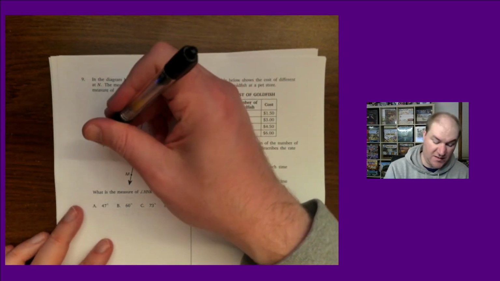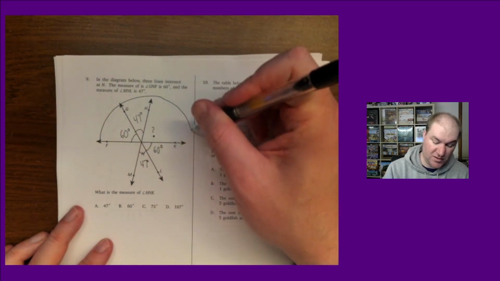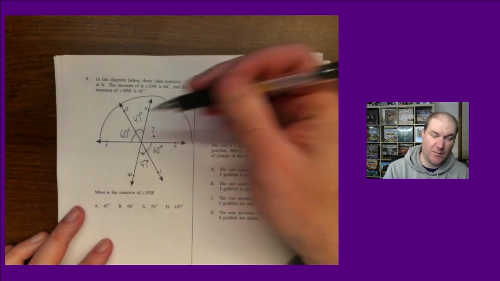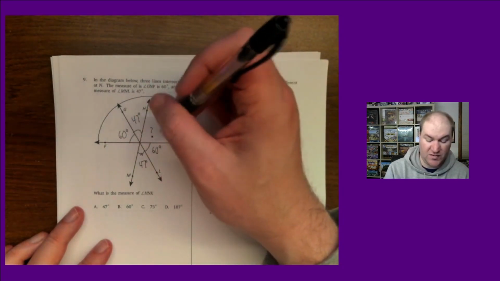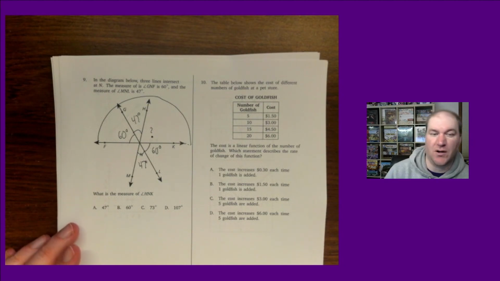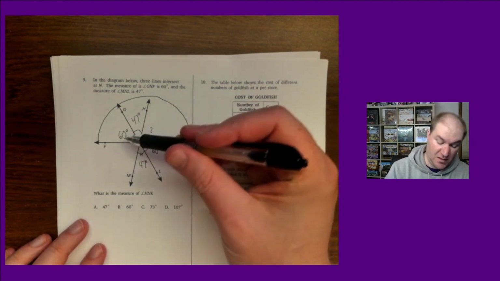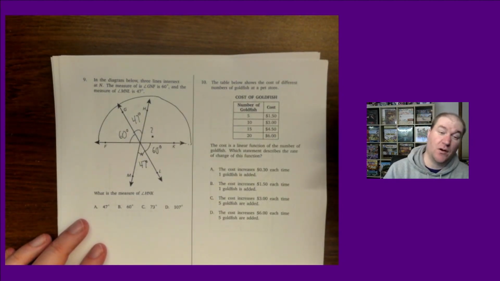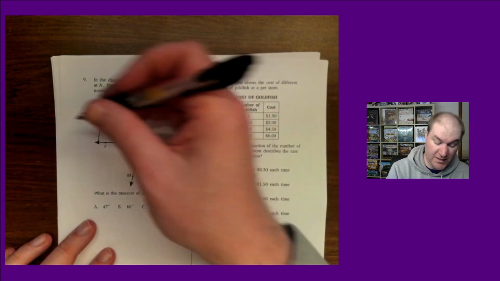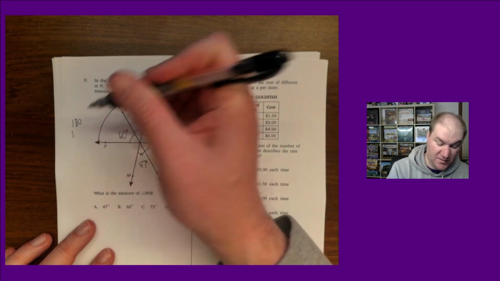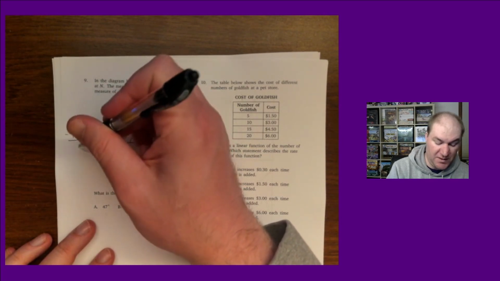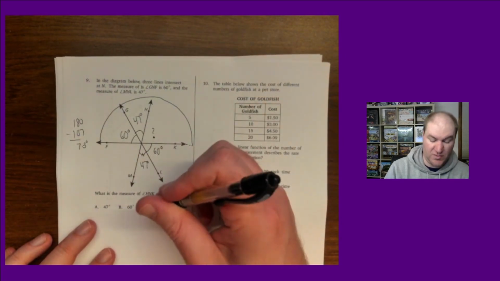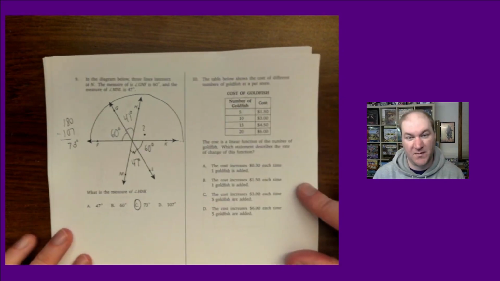So how about this? This whole picture is 360, right? But what if I just did half the picture? That would be 180. So these 3 numbers have to add up to 180 degrees. So 60 plus 47 is 107, and 180 minus 107 would be 73 degrees, which is choice C.